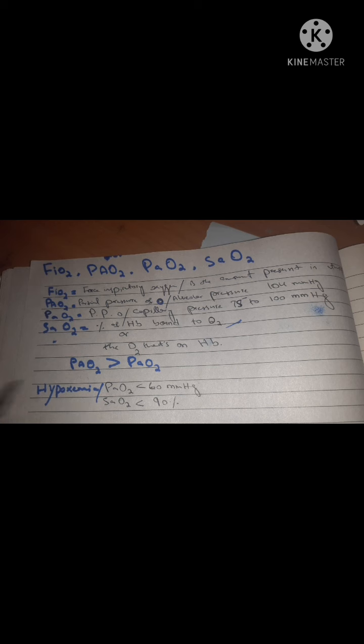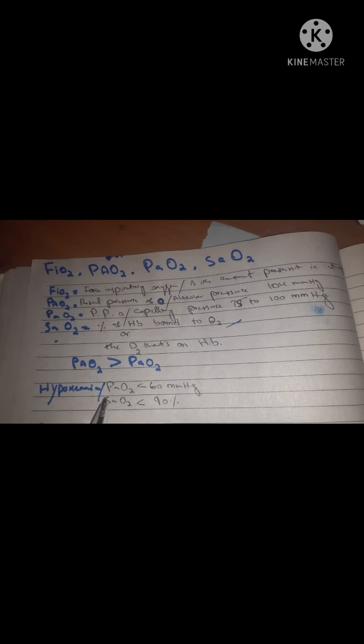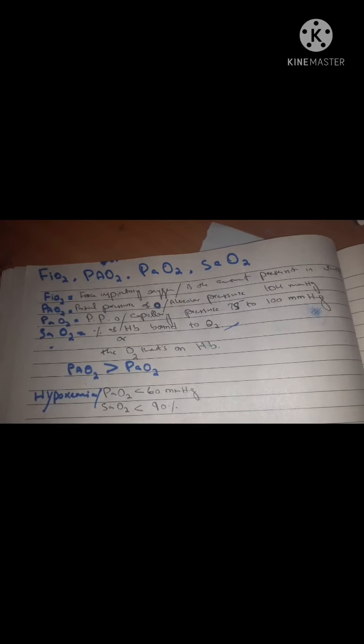And then there is hypoxemia. Hypoxemia is a low amount of oxygen present in the blood. Let's break it down: hypo means low, oxy means oxygen, and emia means in blood. A low amount of oxygen pressure in the blood is known as hypoxemia. In hypoxemia, the capillary pressure will be less than 60 mmHg, and the oxygen binding to hemoglobin will be less than 90%.